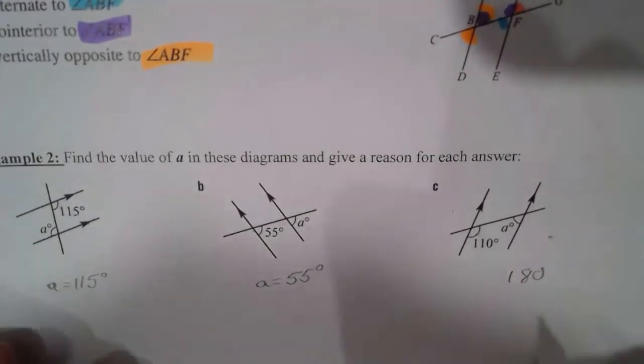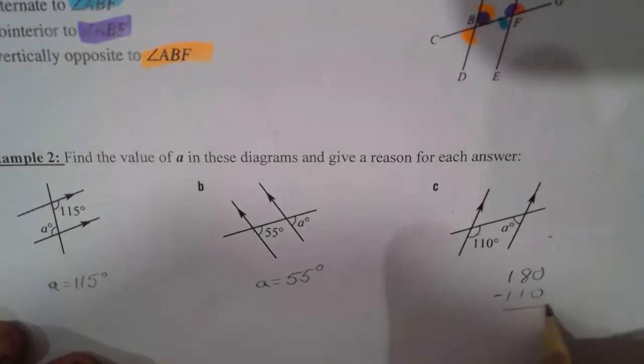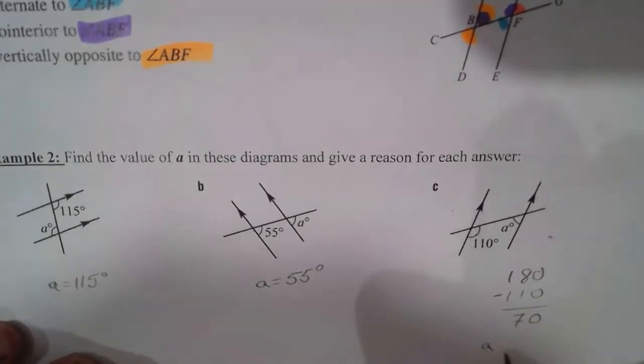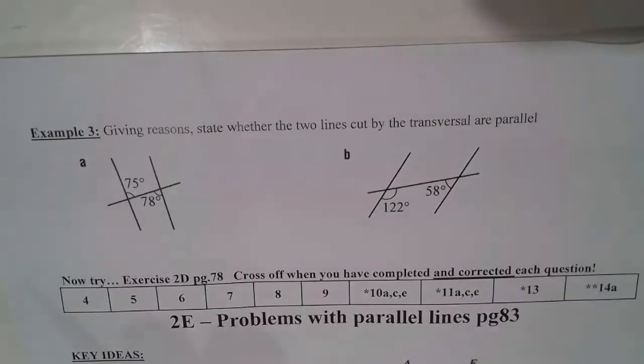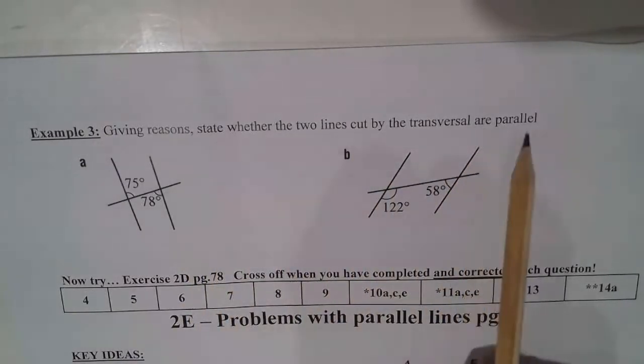So how do I find the value for A? We will subtract 110 degrees and find that we have 70 degrees left. So our answer is A is equal to 70 degrees. Now, just finishing up this idea with example 3, giving reasons, state whether the two lines cut by the transversal are parallel.